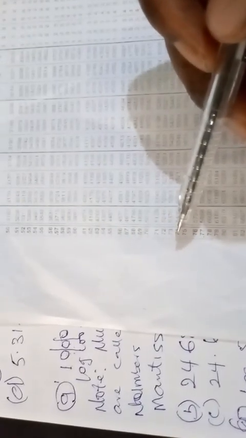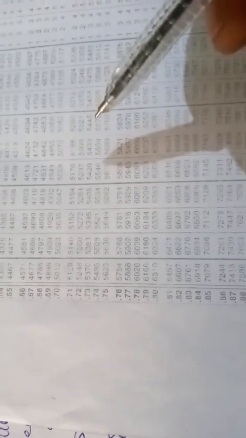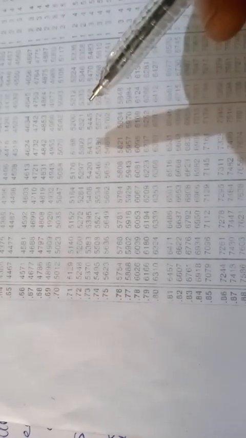Can we see it from 0.50? This is 0.74. Now under 8: 0, 1, 2, 3, 4, 5, 6, 7, 8.